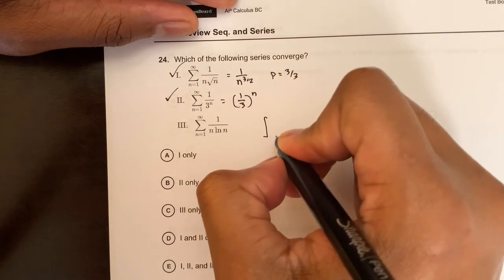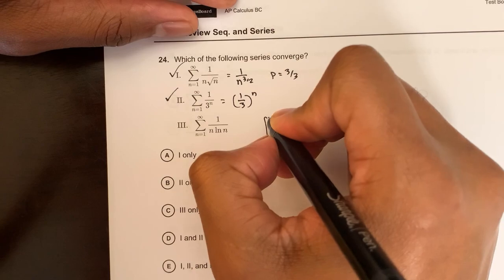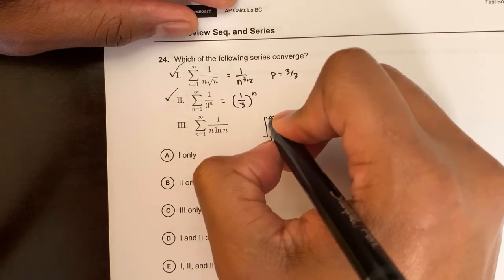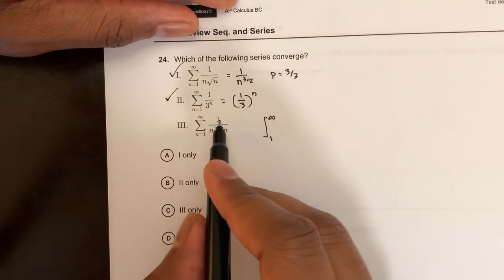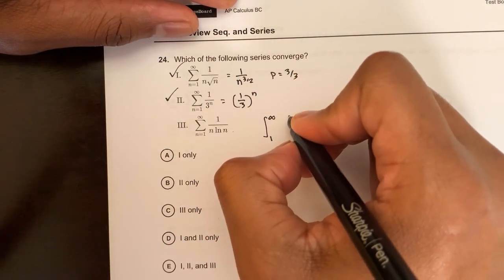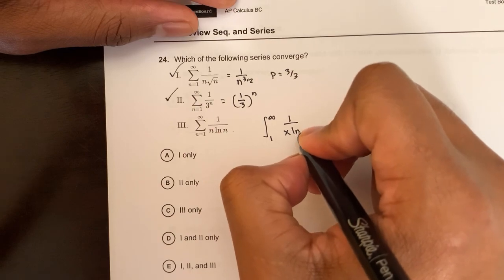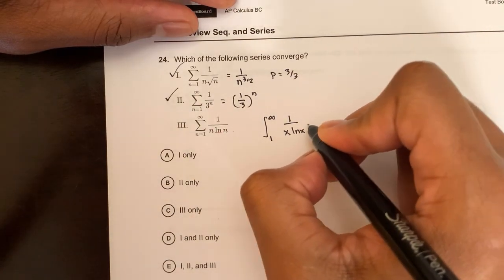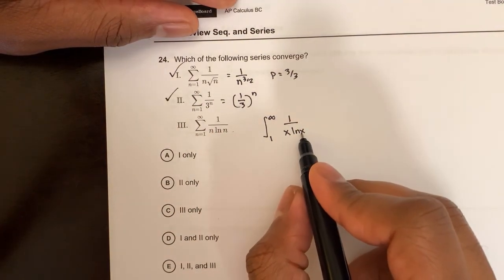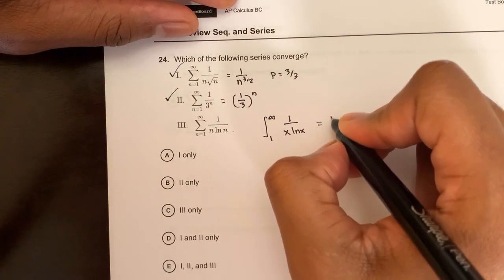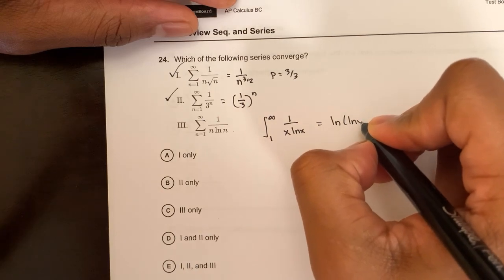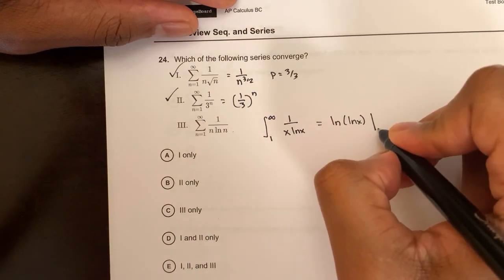So imagine you had the integral from 1 to infinity. Now, we have the integral from 1 to infinity of 1 over n ln n. So we can just say that's 1 over x ln x. And if we did some u substitution, u would equal ln of x, and du would equal 1 over x dx. So we end up with the ln of x evaluated from 1 to infinity.